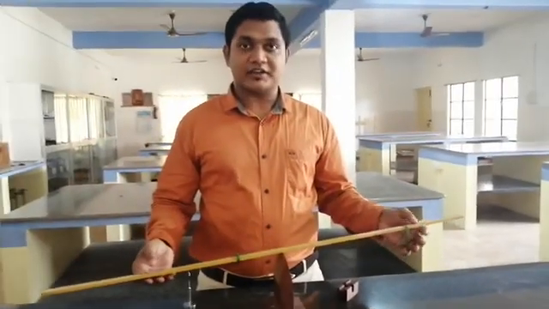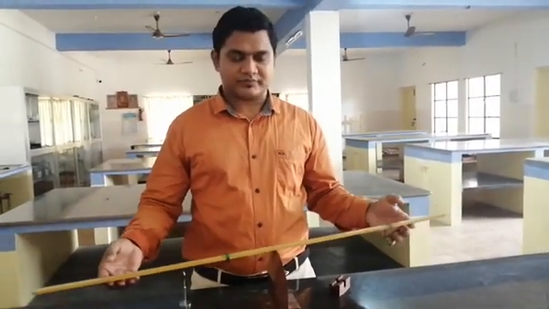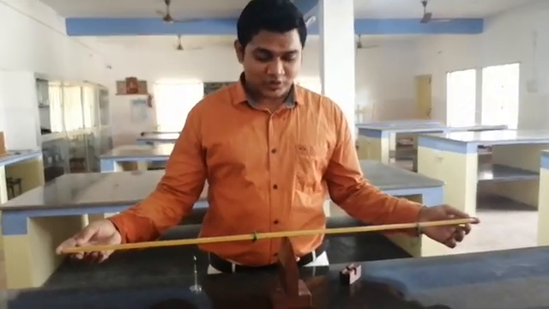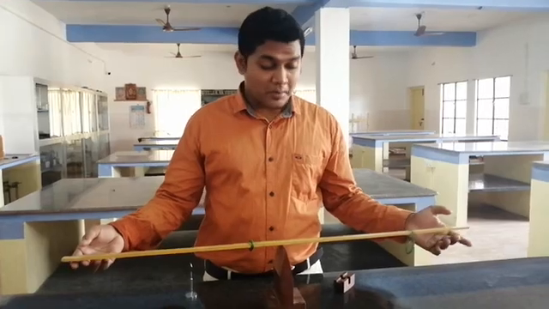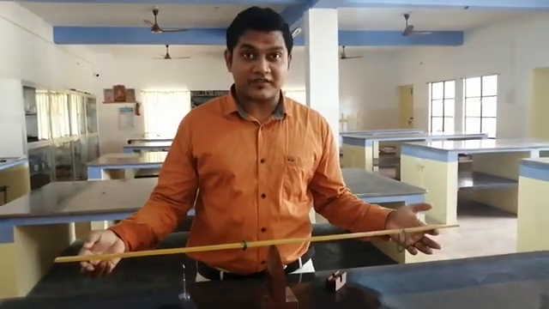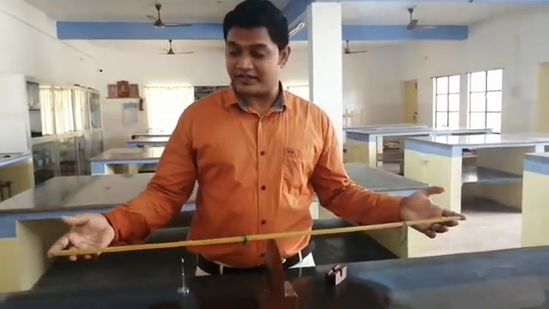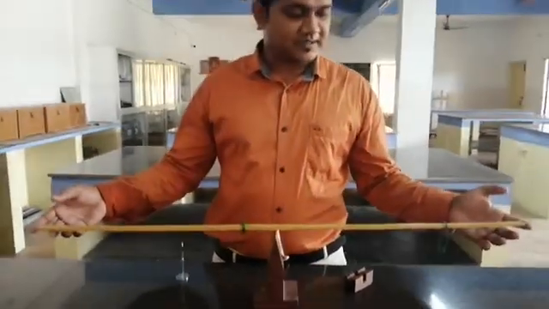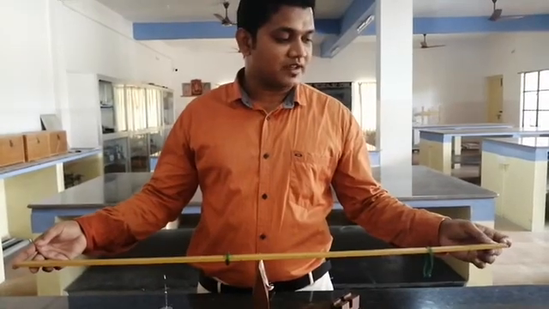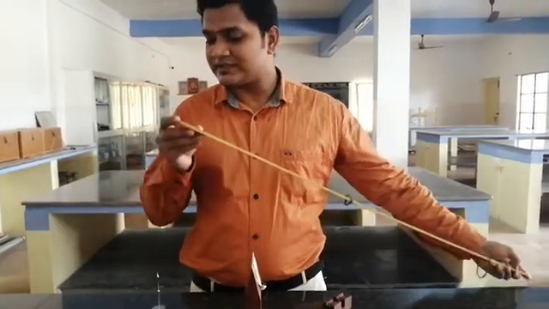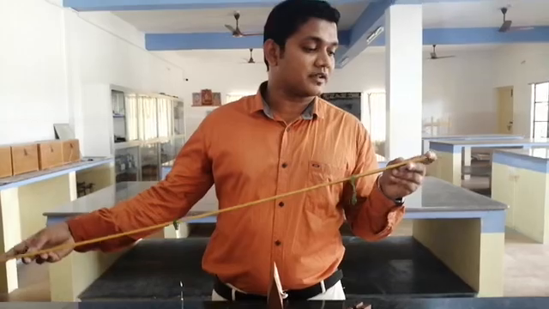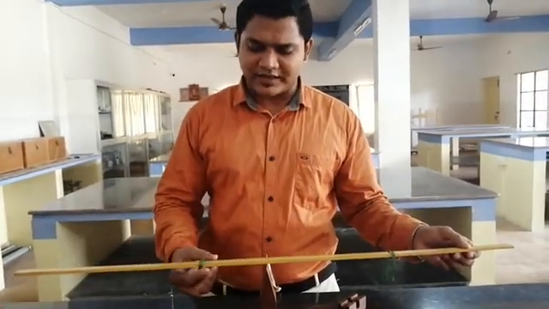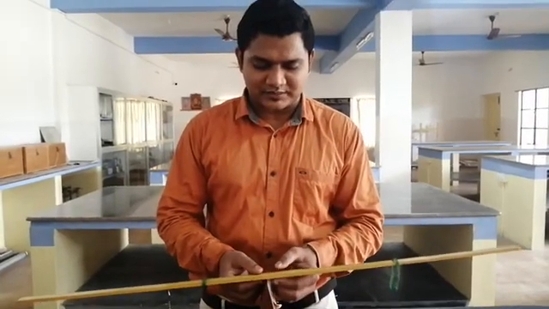The first thing, I need to balance this one over this wedge. So this is a meter scale. Total is 100 centimeter, 1 meter. So where will be the center of gravity? I need to balance this scale over its center of gravity. If it is a 100 centimeter scale, definitely it should be 50. But in this case, it is not 50 because this scale is not an exact one. Some dent is there on this side. So because of that, it won't balance at 50. Somewhere nearby 50, it can be 51 or 49, something like that.